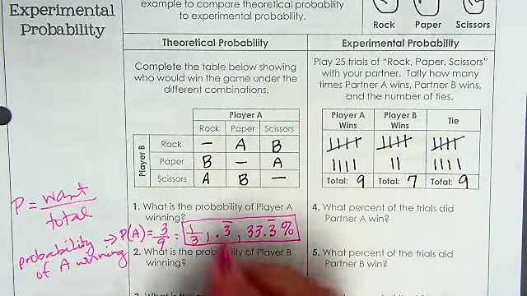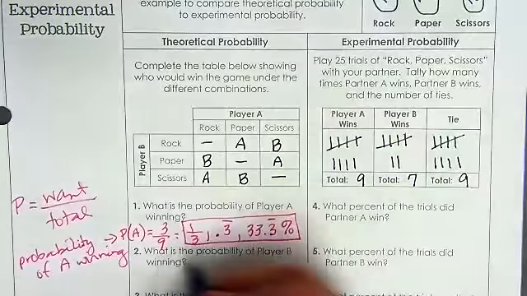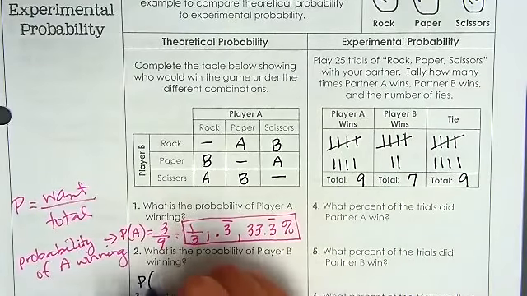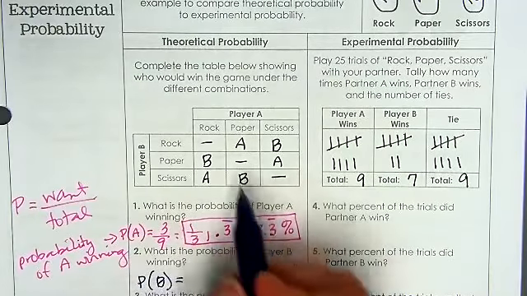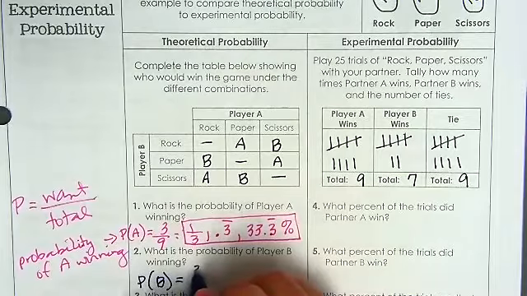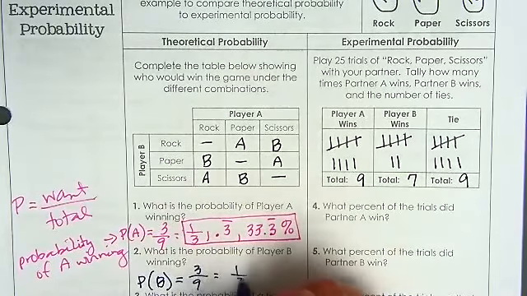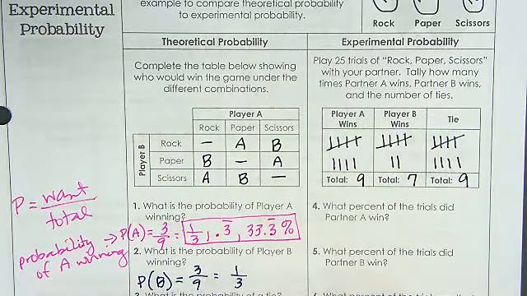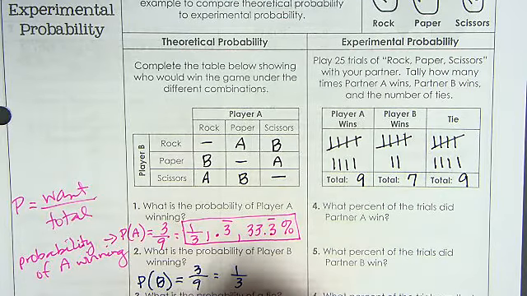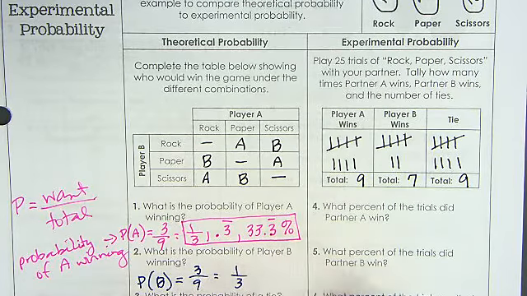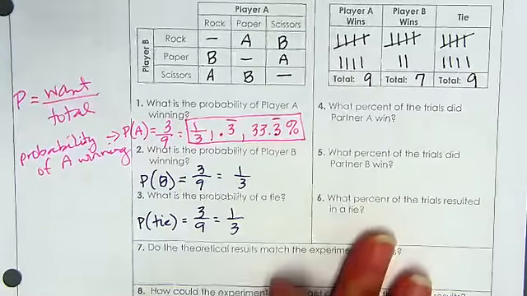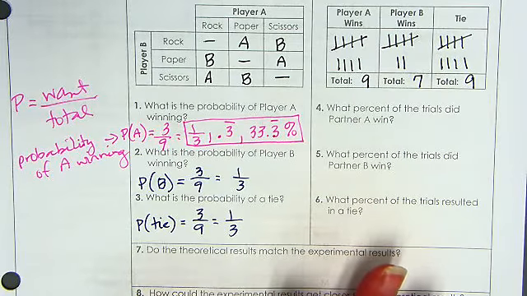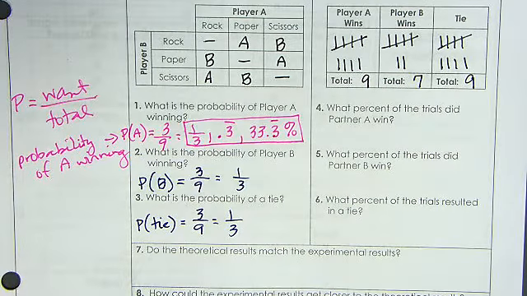Okay, so now what is the probability of player B winning? Well, how many B's are there? 3 out of 9, which simplifies to 1/3. What is the probability of a tie? It's 3 out of 9, which is 1/3, which is what should be kind of expected. You've got 3 options that can happen, and it's 1/3 of each. That's the theoretical. That's what you think should happen. Now let's see what actually happens.